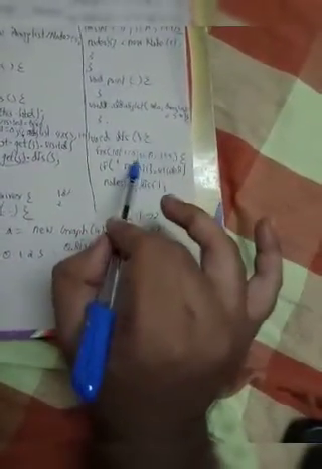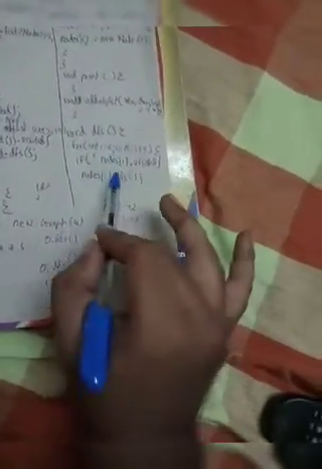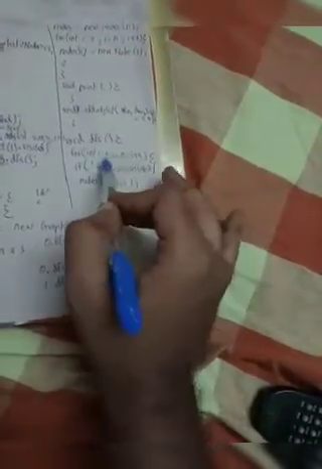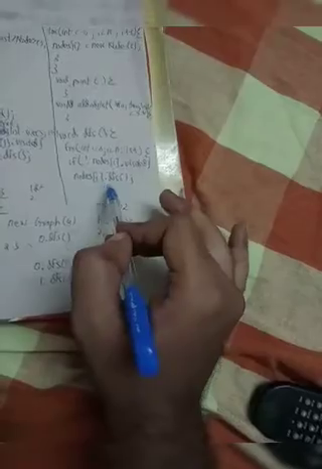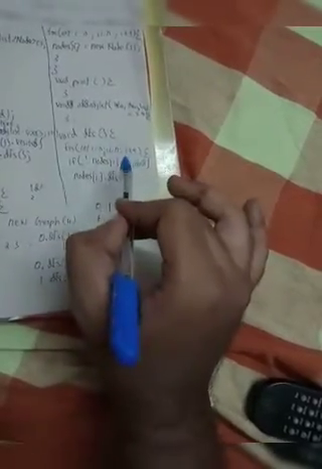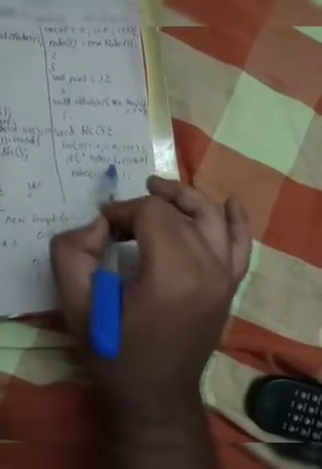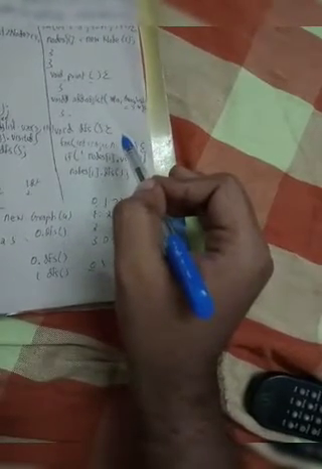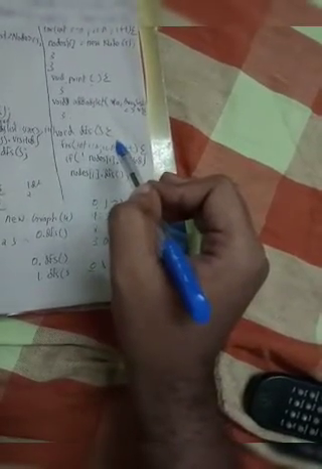So for int i equal to 0, 0 is done. Again for 1, 1 is visited, so it will not go here. It will come to 2, 2 is done, so it will not come here. And then 3, so 3 will get printed.